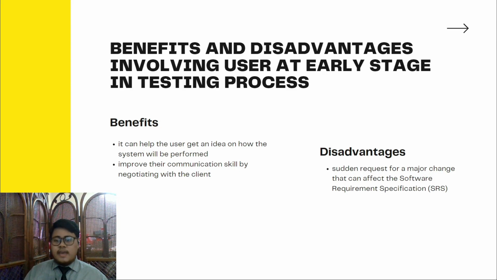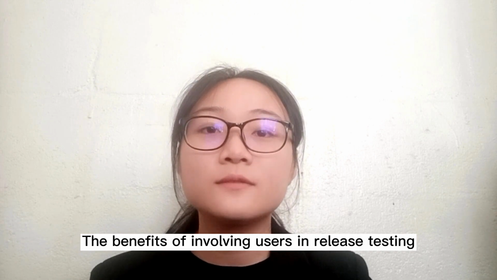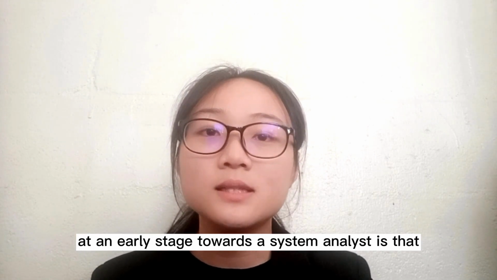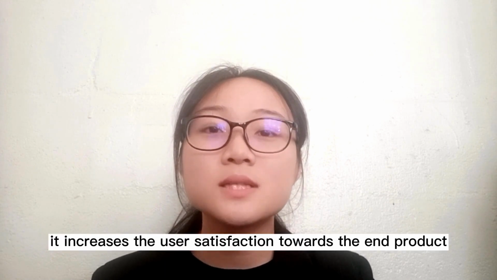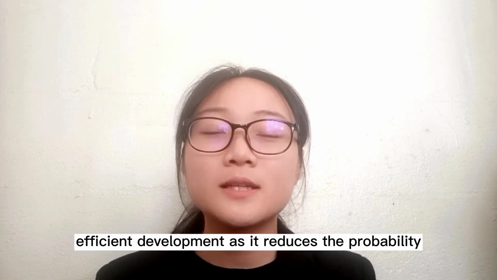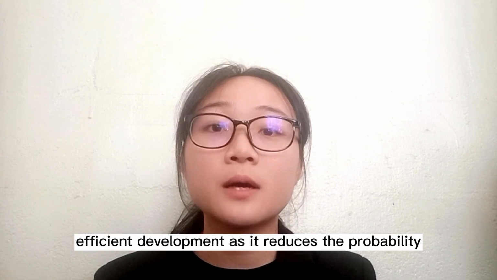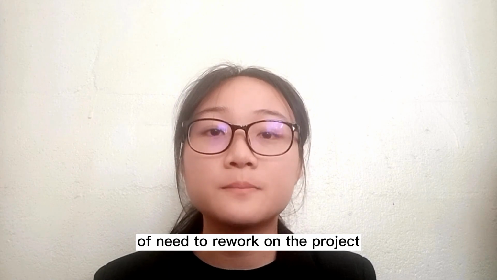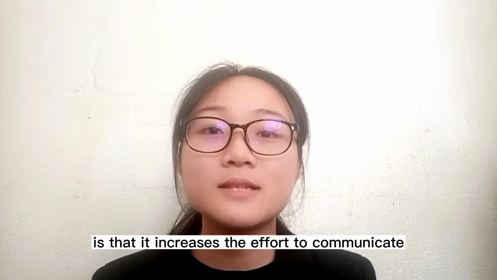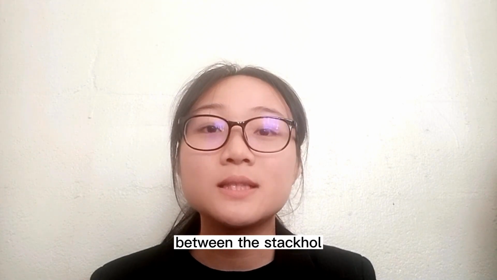The benefit of involving users in release testing at an early stage for a system analyst is that it increases user satisfaction with the end product. Besides that, it encourages more efficient development as it reduces the probability of the need to rework on the project. On the other hand, the disadvantage of this is that it increases the effort to communicate between the stakeholders.